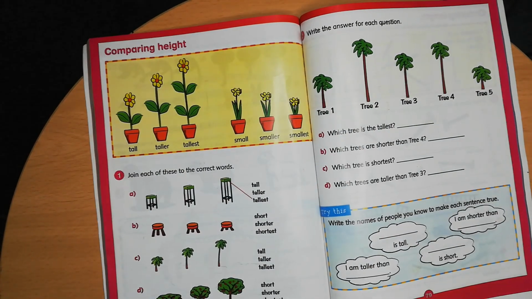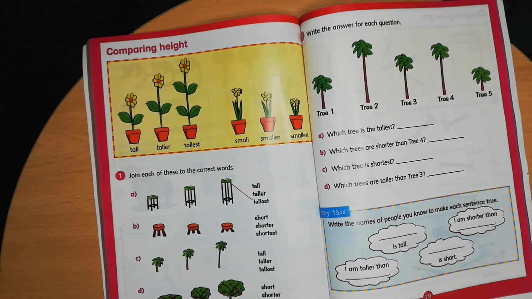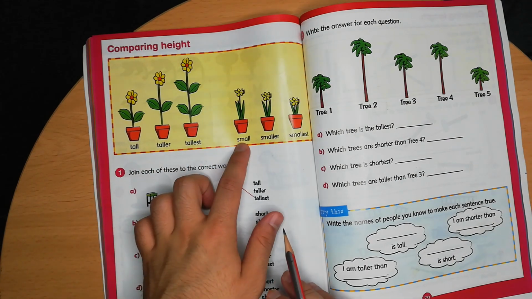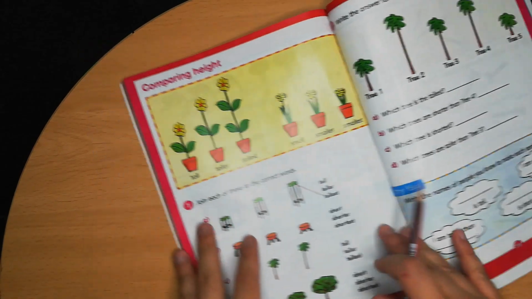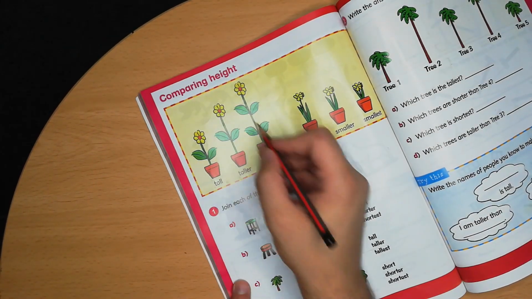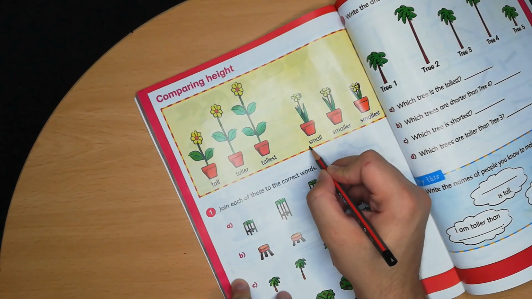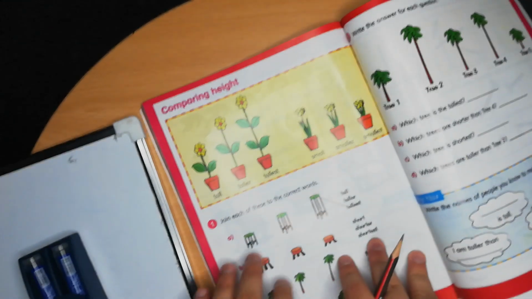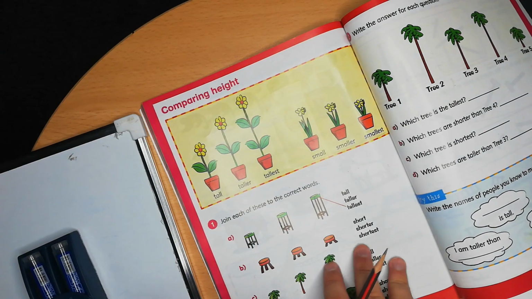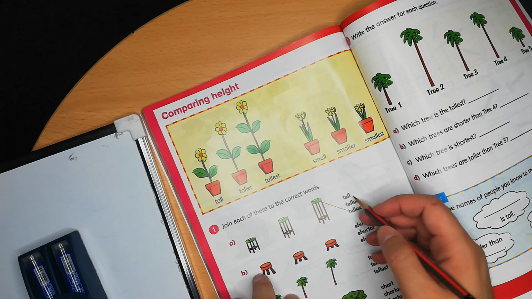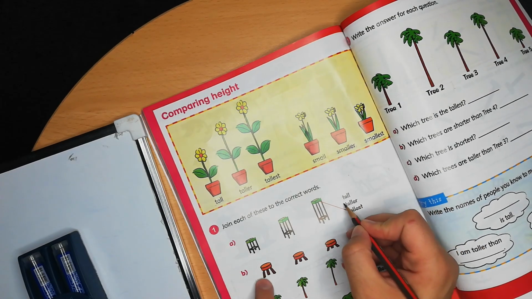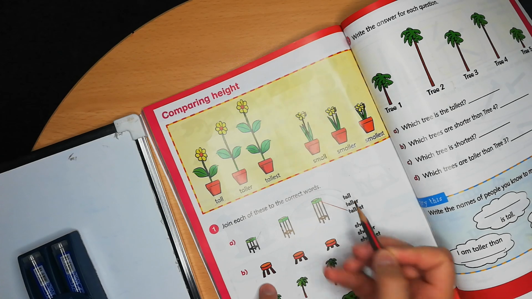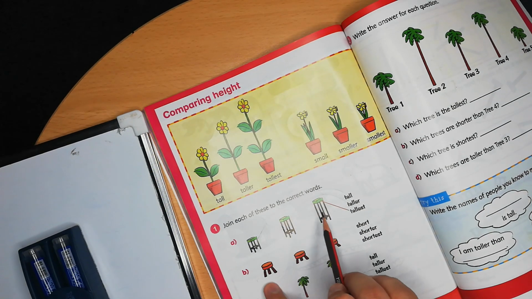Okay. So next up, let's take a look. So here tall, taller, tallest. Small, smaller, smallest. So these are the most important words. Tall, taller, tallest. Small, smaller, smallest. Now we're going to have to join each of these to the correct word. So let's go ahead. A, we have tall, taller, tallest. This is the tallest. This is taller. And this is tall. Okay? So tall, taller, tallest.